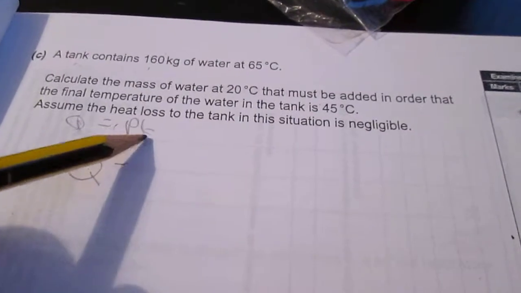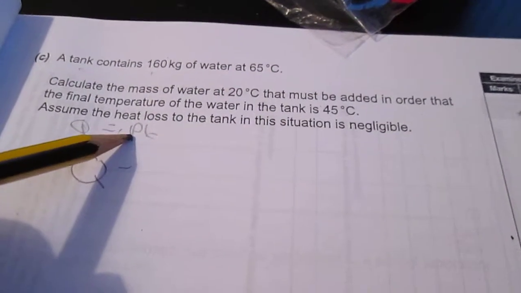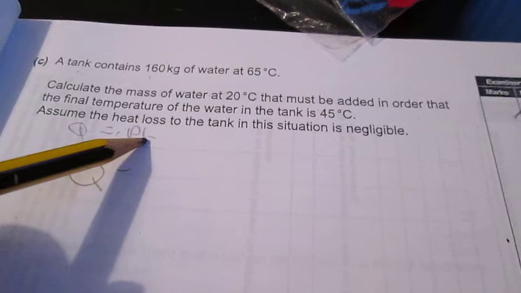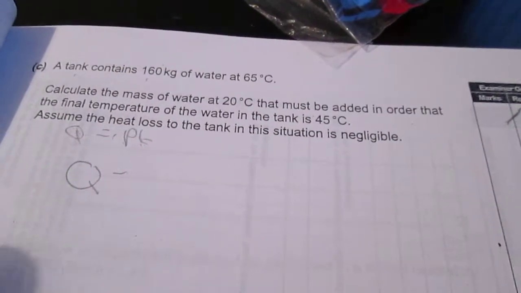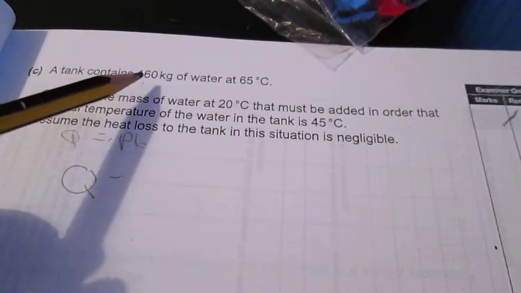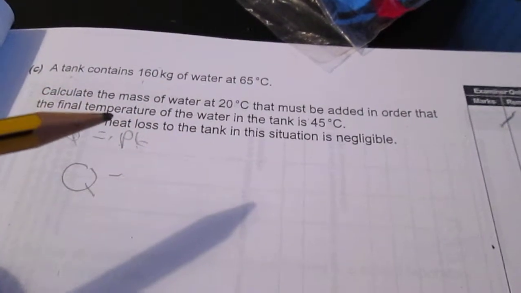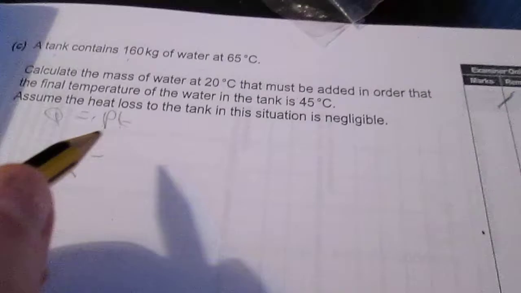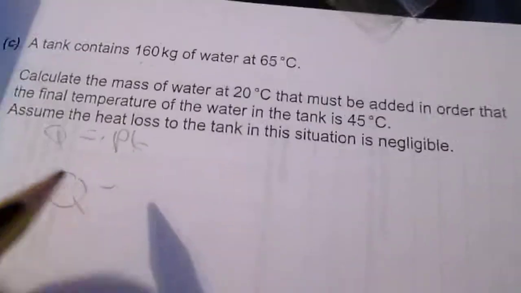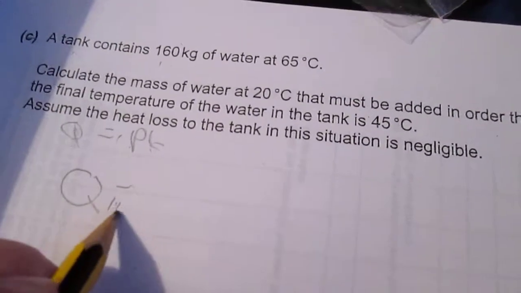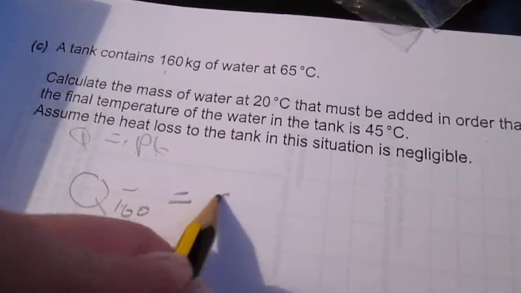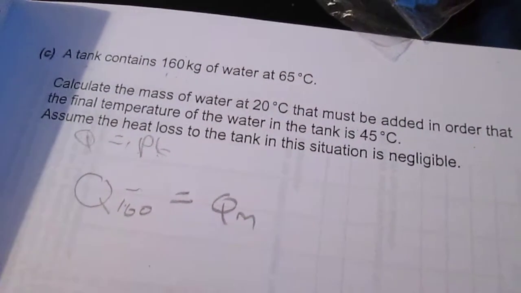They haven't given us a power, a current, a voltage or a time, so we're just going to have to assume the energy is the same. So the energy supplied to the 160 kilograms of water is the energy supplied to the new amount of water. So we can put them equal to each other. So the energy of the 160 kilograms of water is equal to the energy of this new mass.